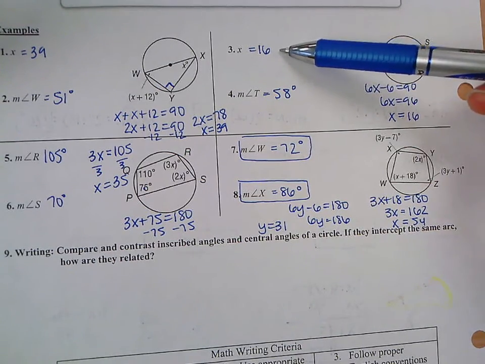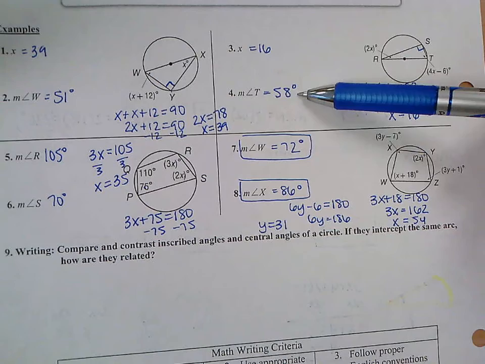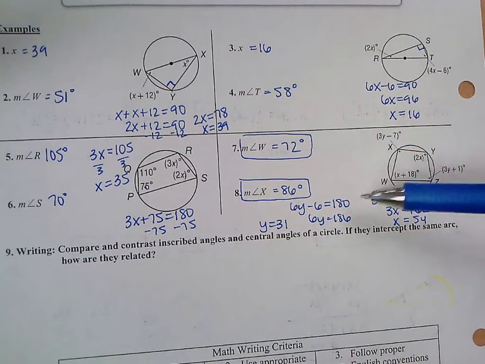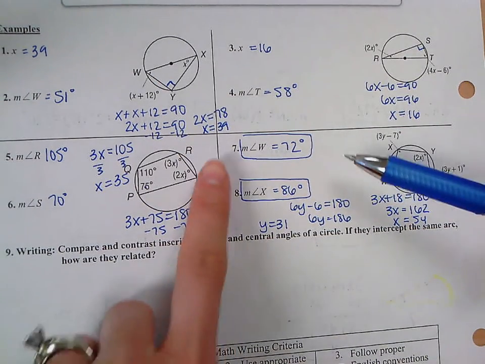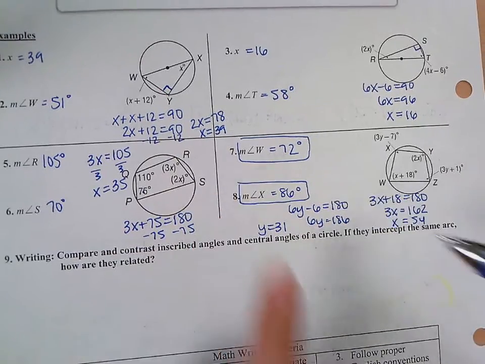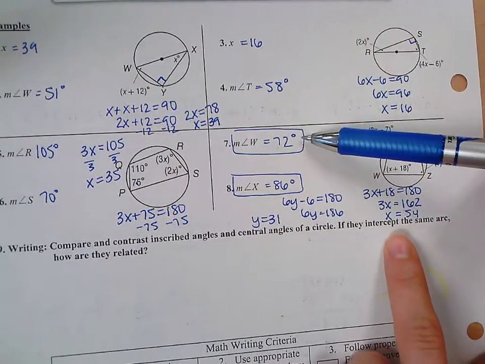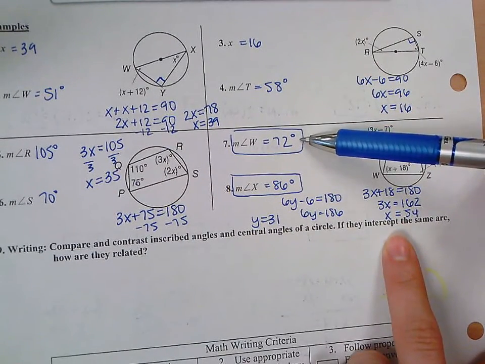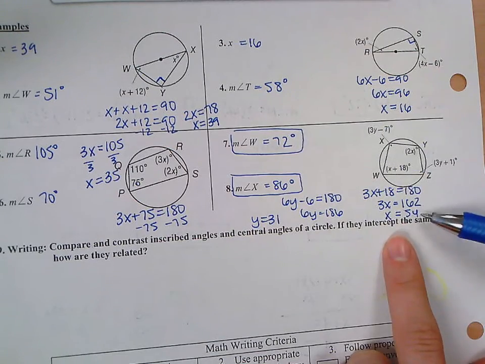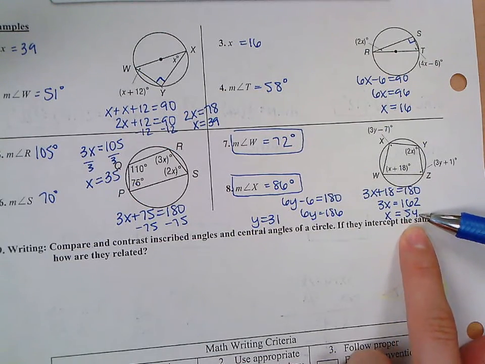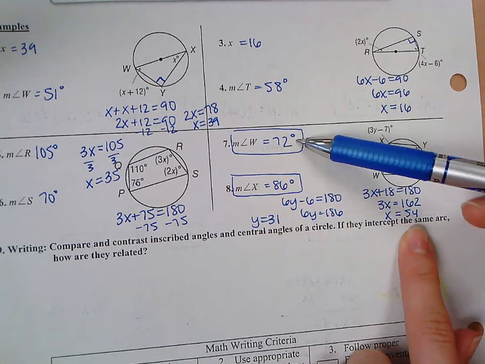X should be 16, and then angle T is 58. And then 7 and 8, for 7, to find W, you need to find X. Make sure you have the right X value, it should be 54. And then when you substitute that into angle W, you get 72.